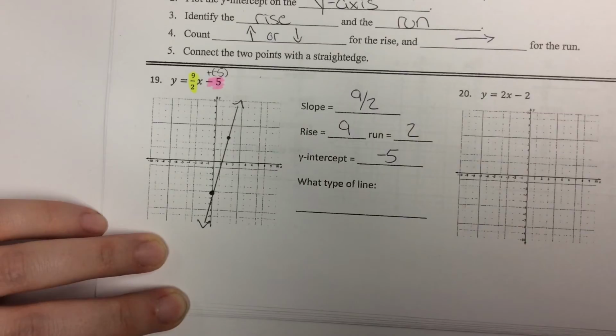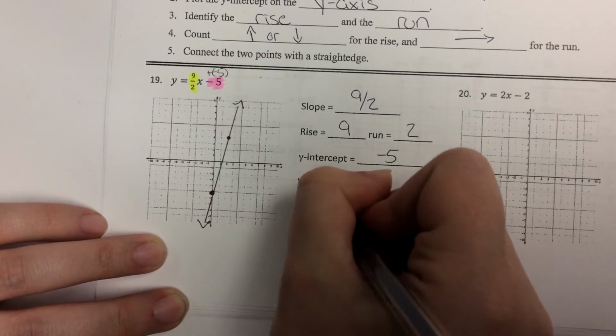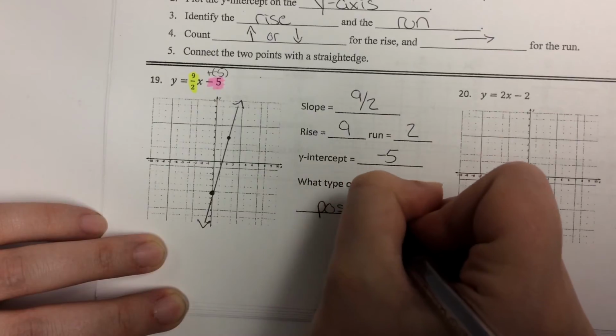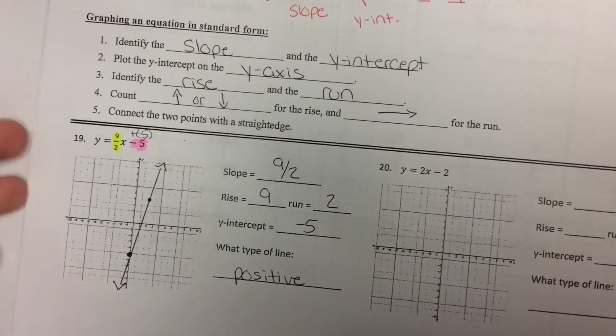And what type of line is this? Is this a positive line or a negative line? It's positive. Okay. Next one. Let's move on over.